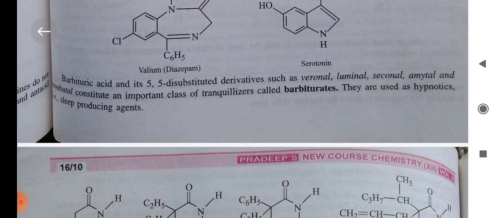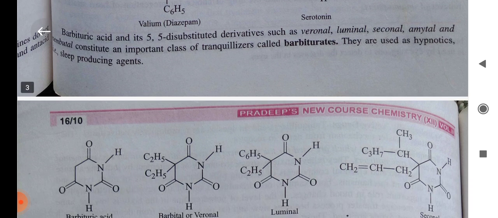Barbituric acid and its 5,5-disubstituted derivatives such as veronal, luminal, seconal, amytal, etc. constitute an important class of tranquilizers called barbiturates. They are used as hypnotics, that is, sleep producing agents.